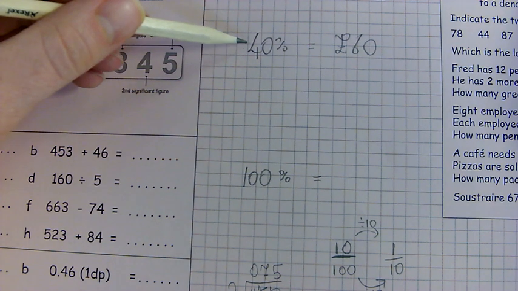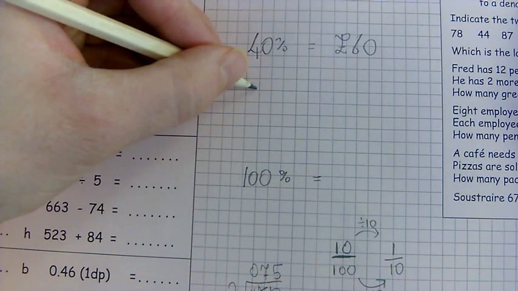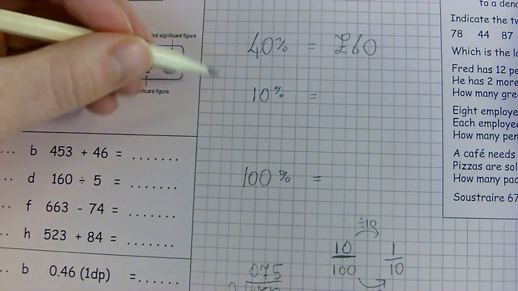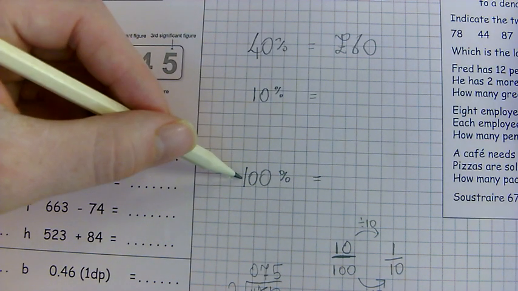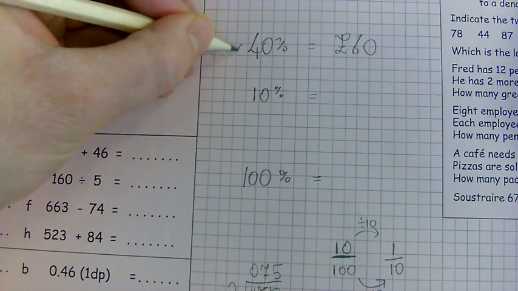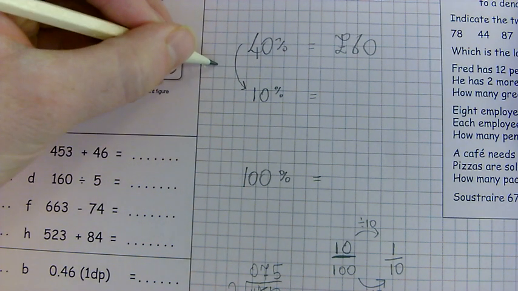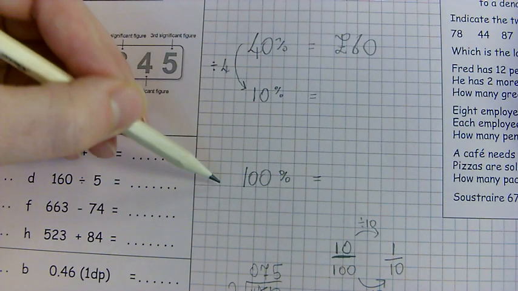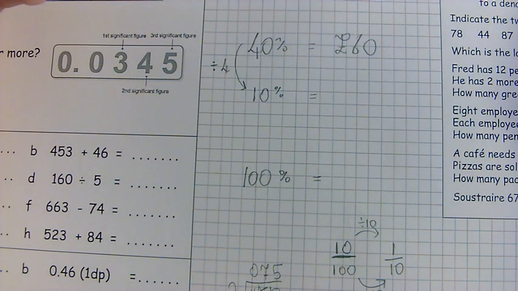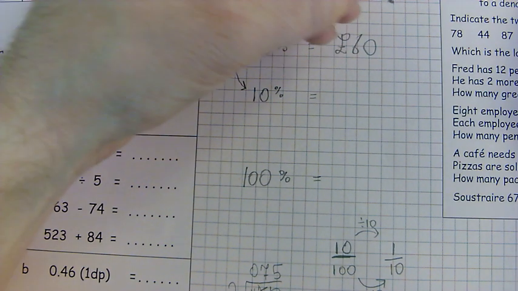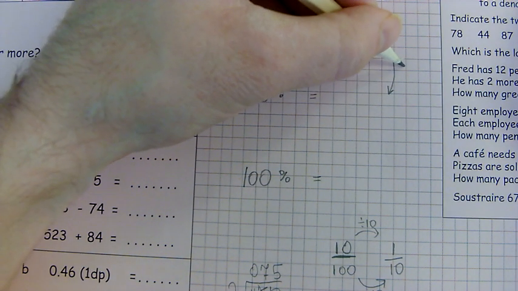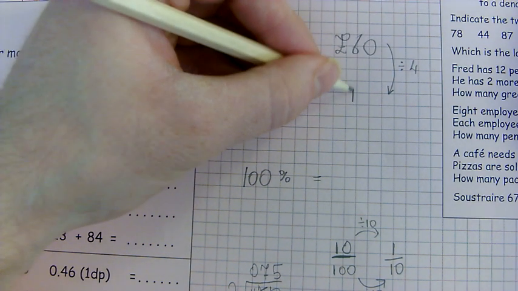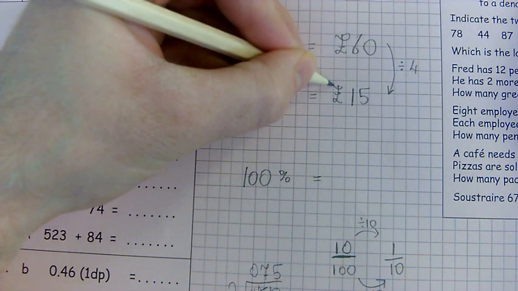So I can't see anything obvious, so what I'm going to do is, if I can find 10% first, it's very easy to get to 100% after that. So we get from 40 to 10. I'll divide by 4. You only want to be dividing or multiplying along here like this. Whatever I do on this side, I'm going to have to do exactly the same on the other. So it'll be 60 divided by 4, which is 15. So 10% equals £15.